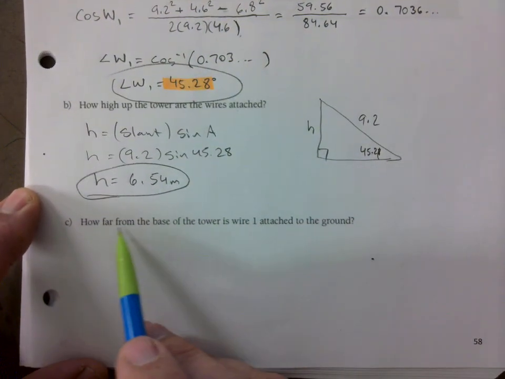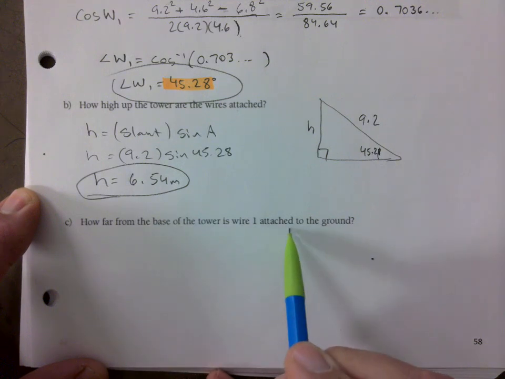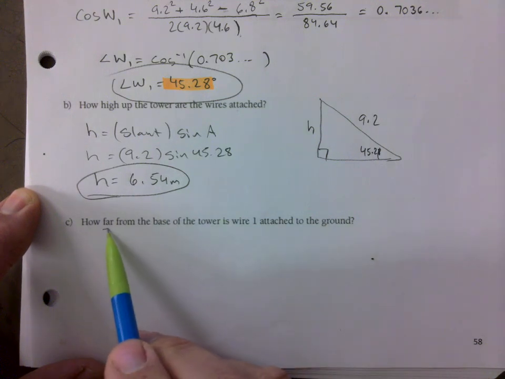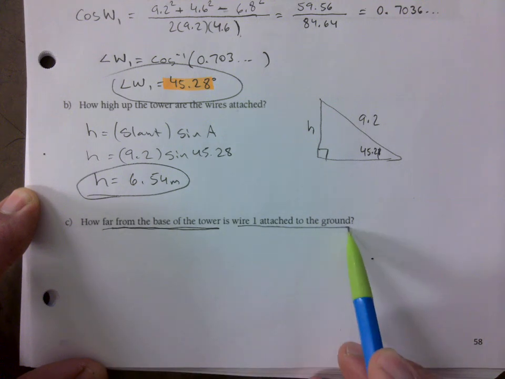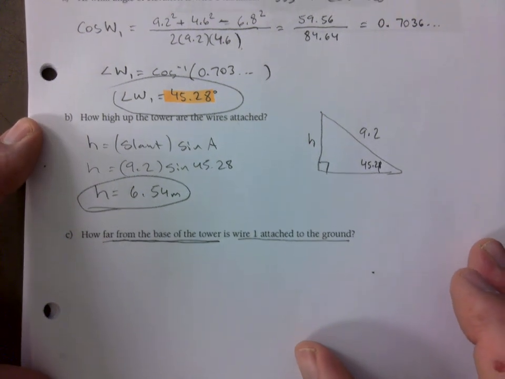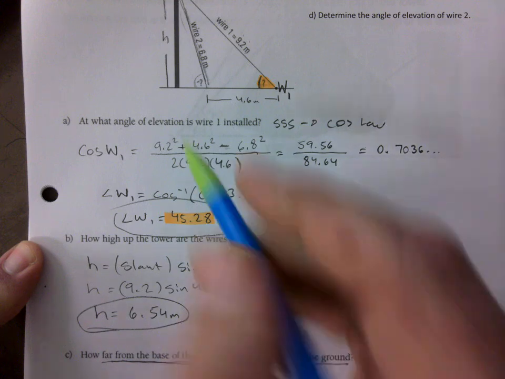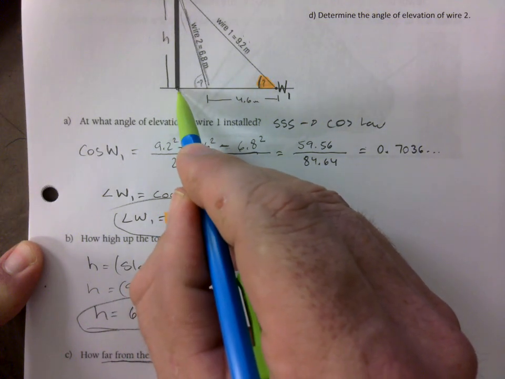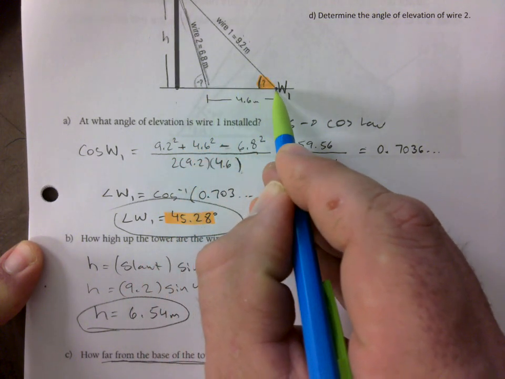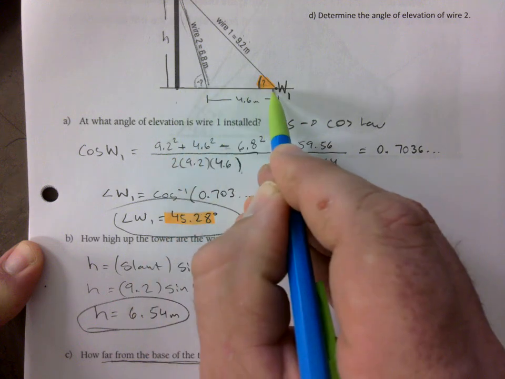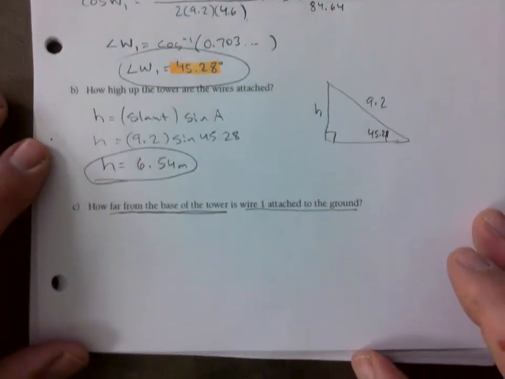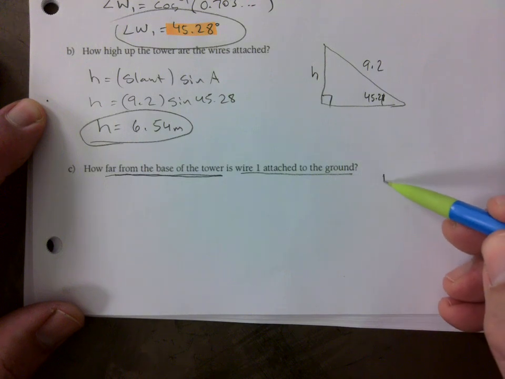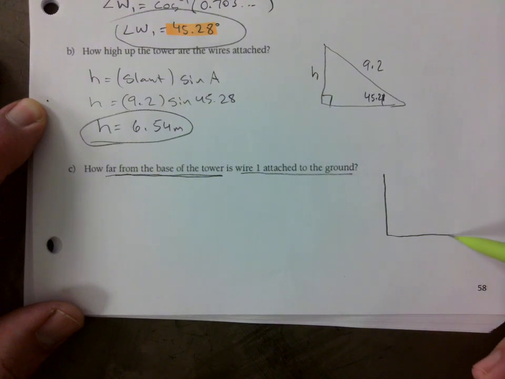Keep going. How far from the base of the tower is wire 1 attached to the ground? So essentially, we want to find out, this is the base of the tower here, so from here all the way to there. That's what it's asking for. So we're going to figure that out. There's a number of ways you can do that. I'm going to focus on the big one here.